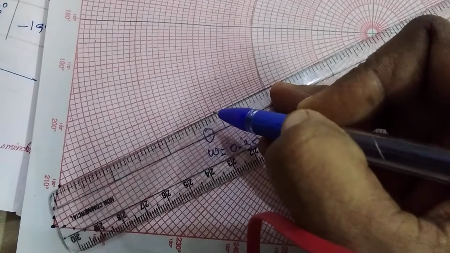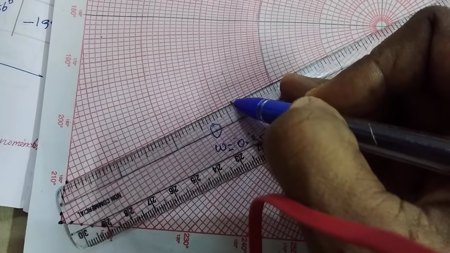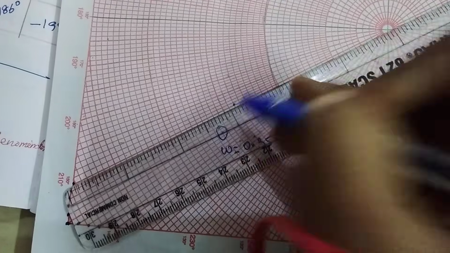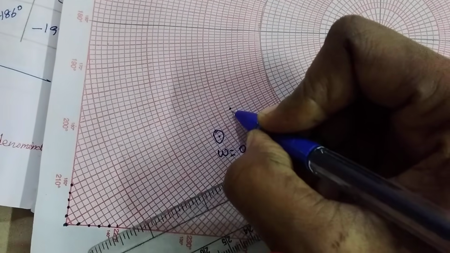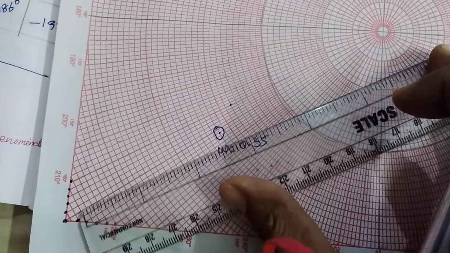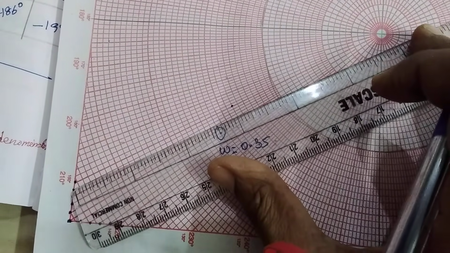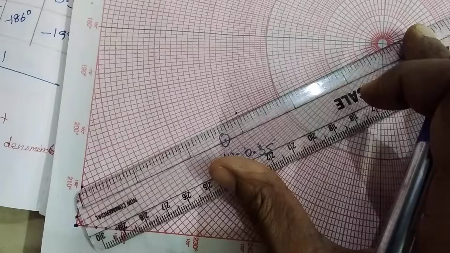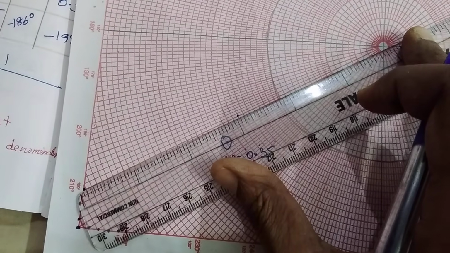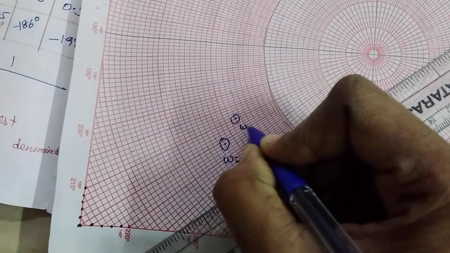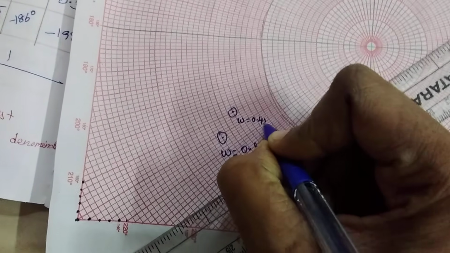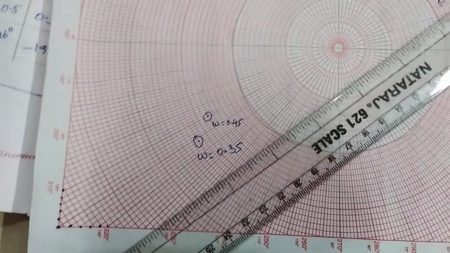So here 2, so here we have the 1.8 circle. So 150 and 1.8, yes, it's here. Omega value is 0.45. You similarly do this for all the points.